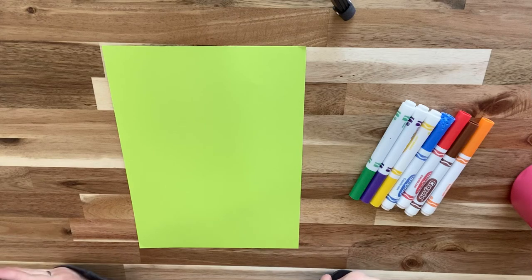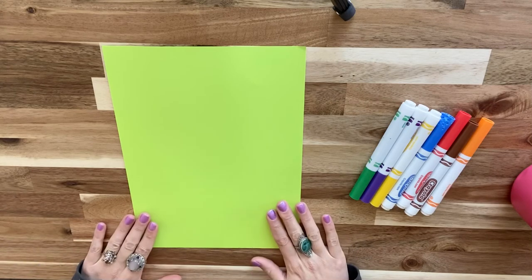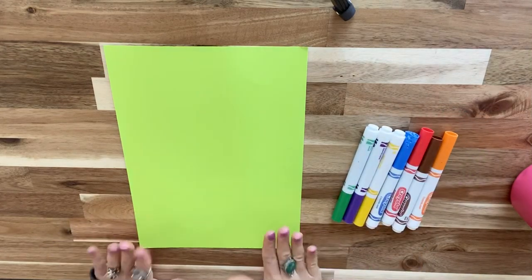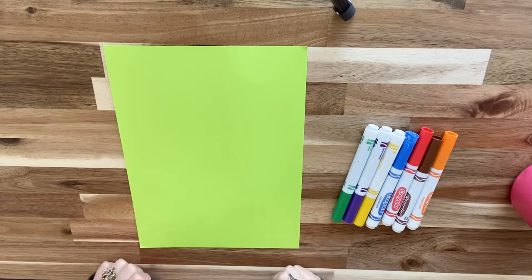Today we are going to draw a scarab beetle. Scarab is a type of beetle that was often depicted in ancient Egyptian art. So we are going to need a piece of paper and some sort of coloring utensils. I went with a bright green piece of paper because I wanted to use a fun color today, but you can use any paper that you have on hand.